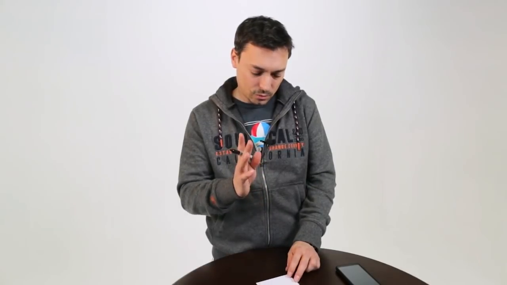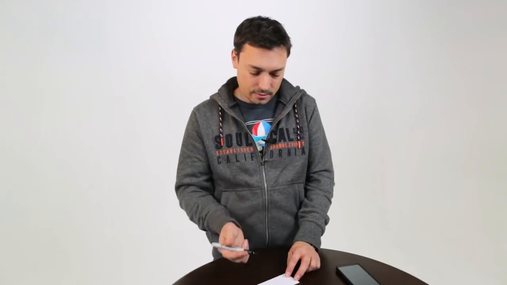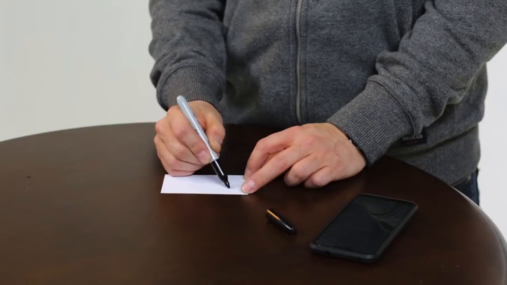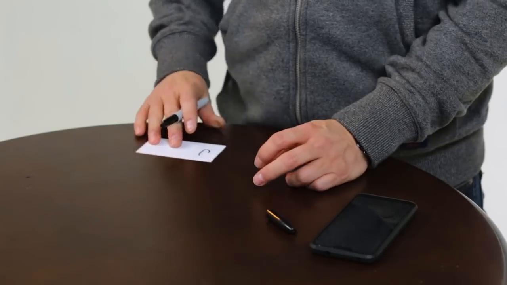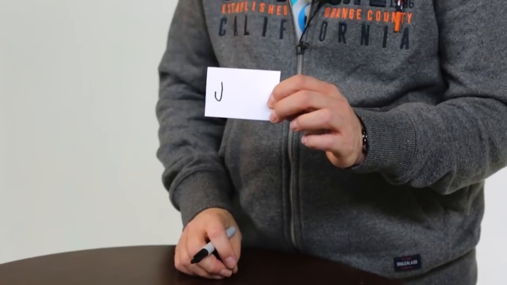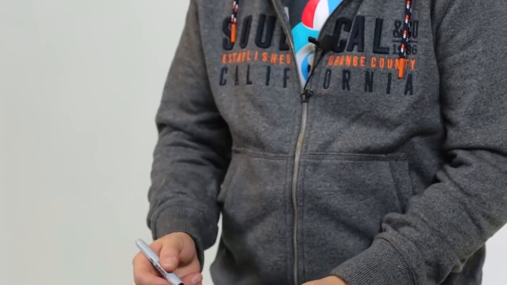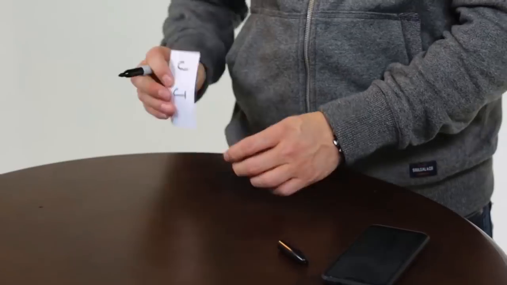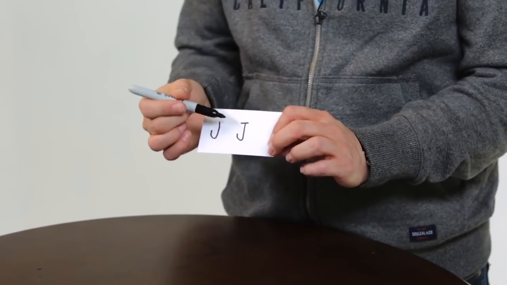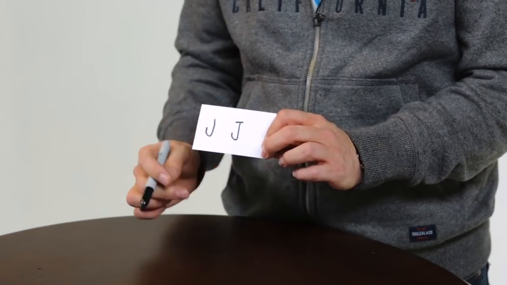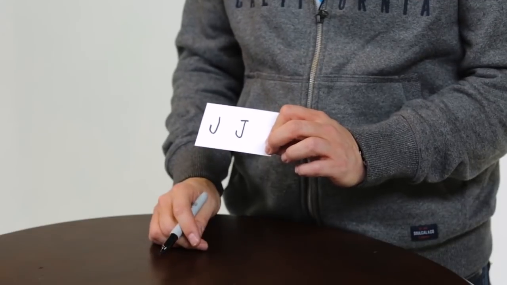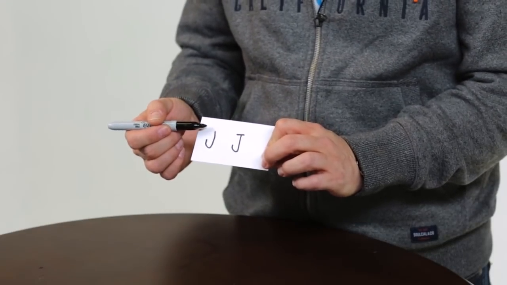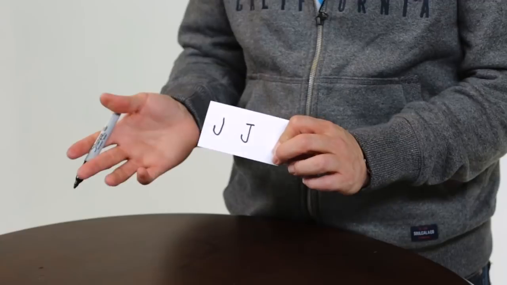One letter in special is the J. The J must be written like this, as opposed to how I normally write it, which is this. This kind of J can be picked up as a T instead of a J. So make sure that your J is like this. You'll be okay.